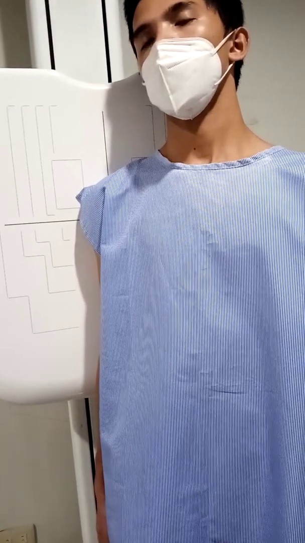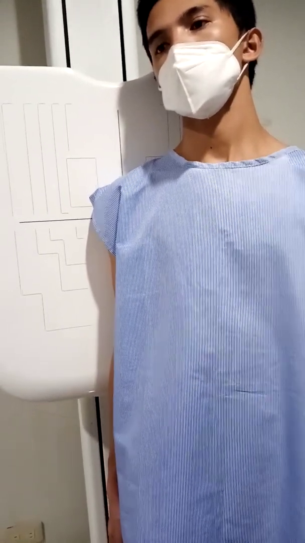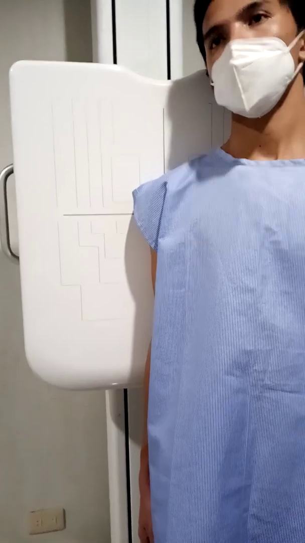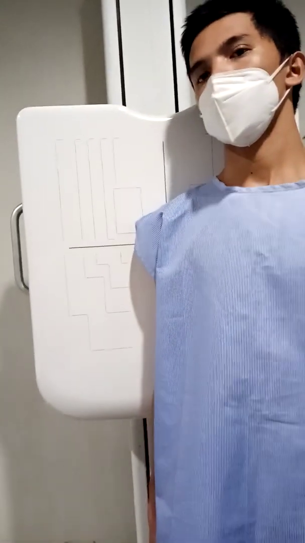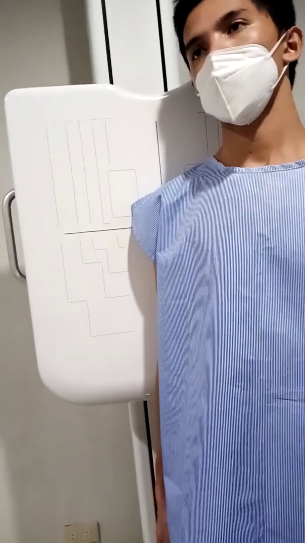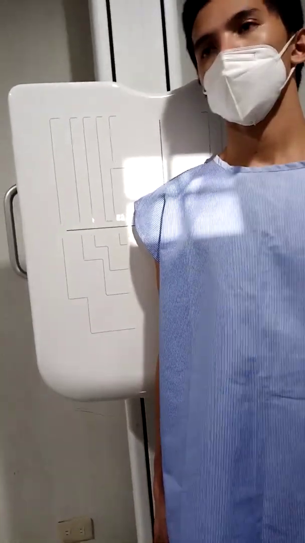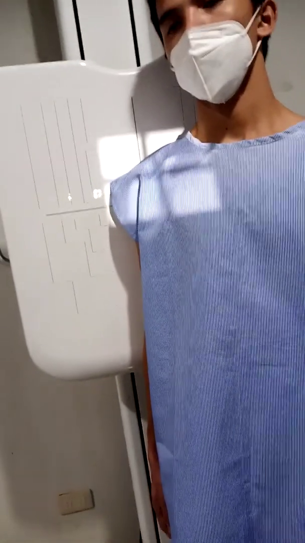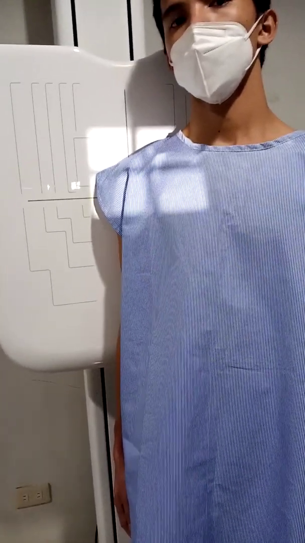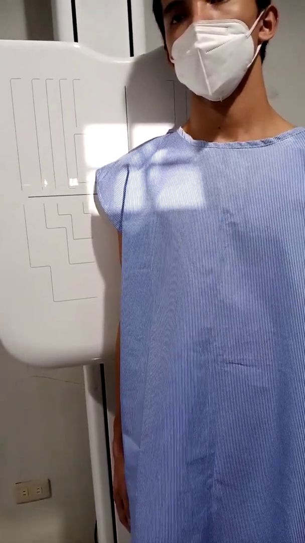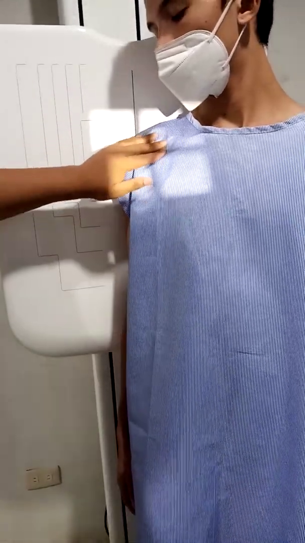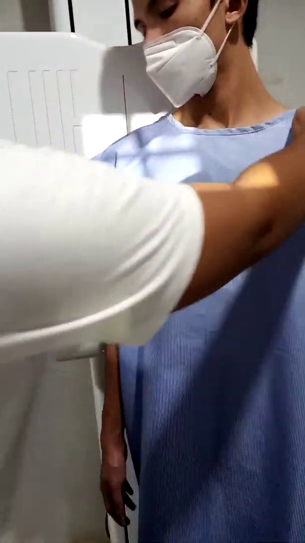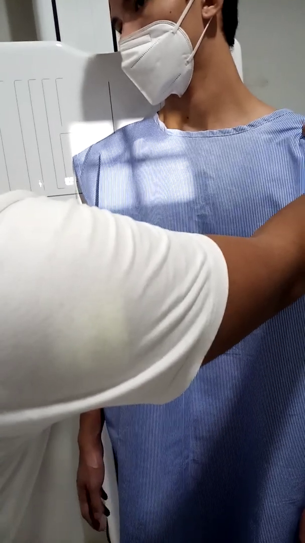Then, center the scapulohumeral joint and IR to the central ray. And make sure that you have 2 inches or 5 centimeter inferior and medial from the superolateral border of the shoulder. Then, make sure that the central ray is centered at the mid-scapulohumeral joint.